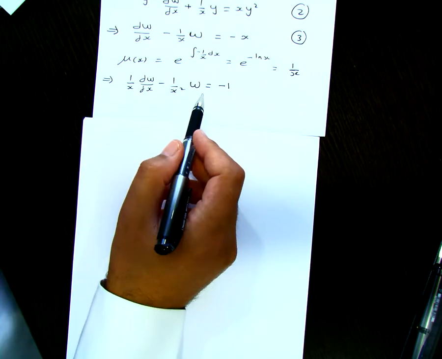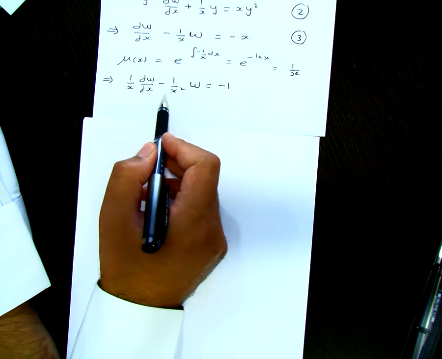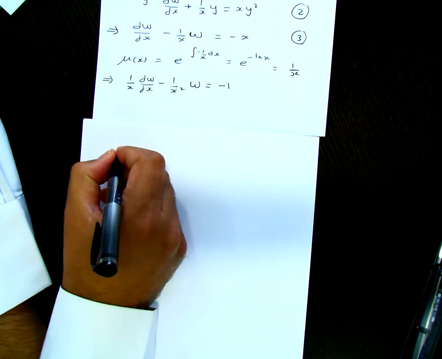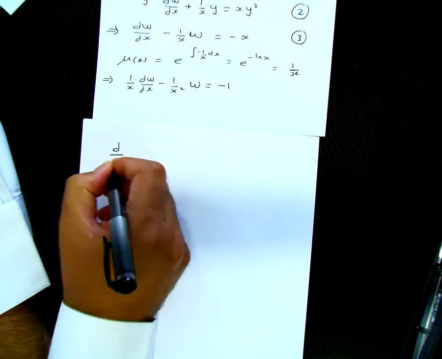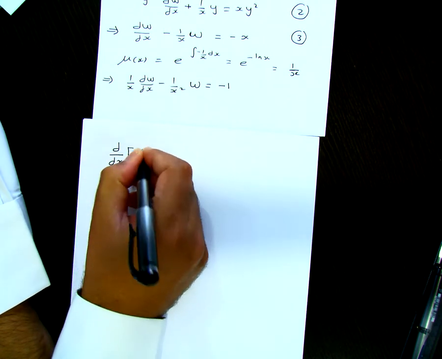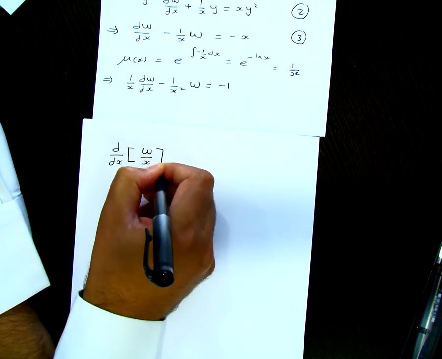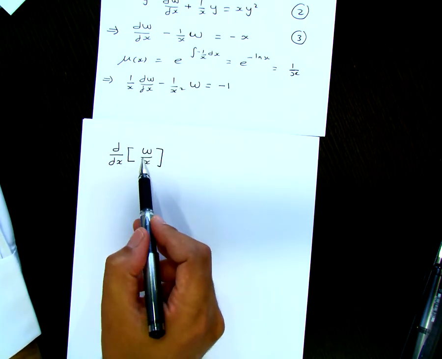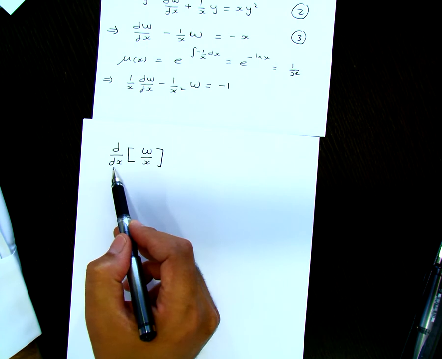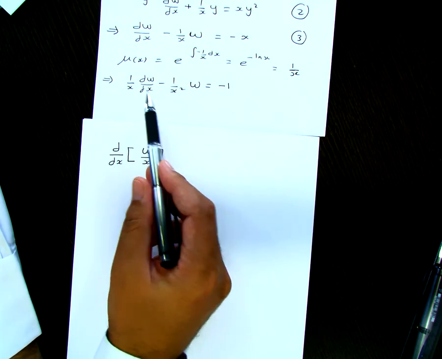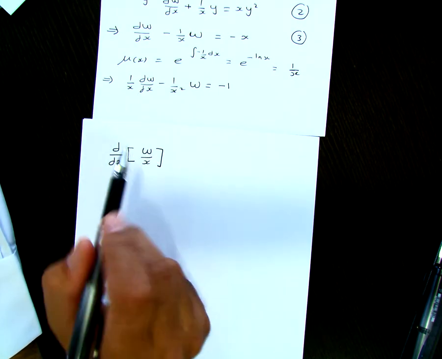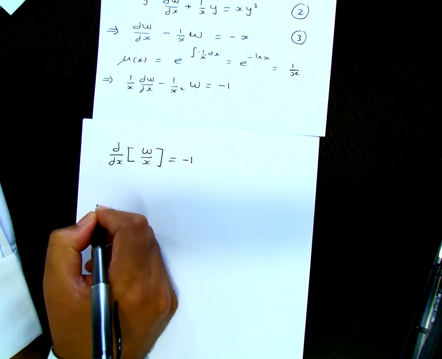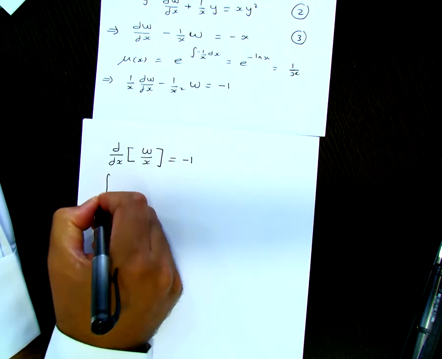Now if you look at the left hand side of this equation, this is simply d/dx of w over x. So in a way what we are saying is, if we differentiate that expression with respect to x, we will get back to this one here. And the right hand side is unchanged. So now we integrate both sides.